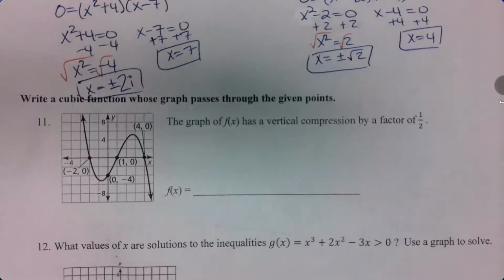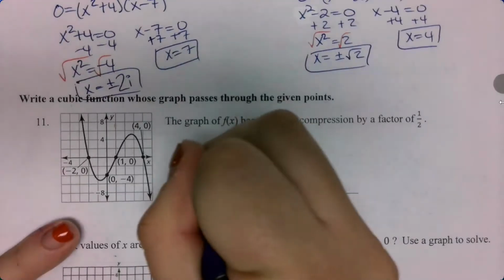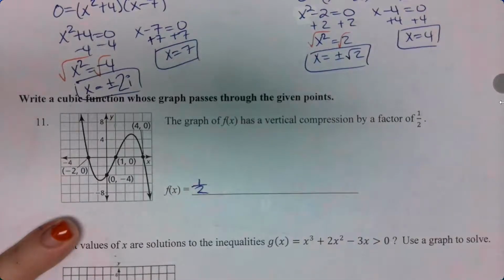This one wants me to write a cubic function whose graph passes through the given points. It says the graph has a vertical compression by a factor of 1/2, so that means I'm going to multiply by 1/2 out front. And then I want to give all of my zeros.